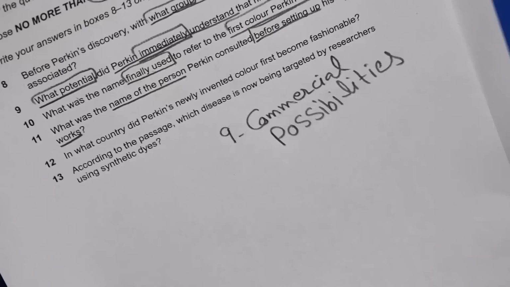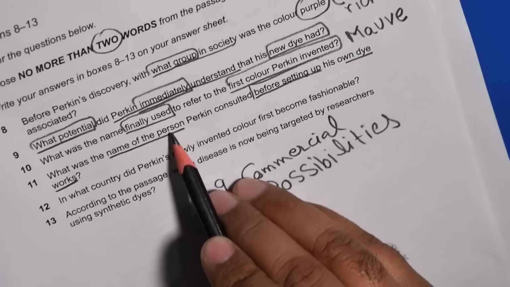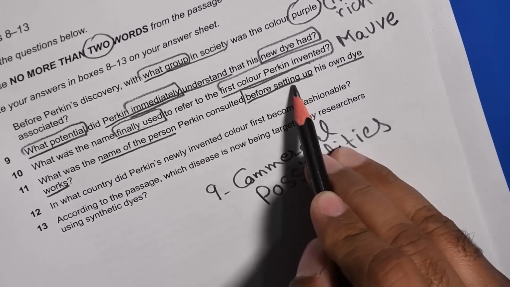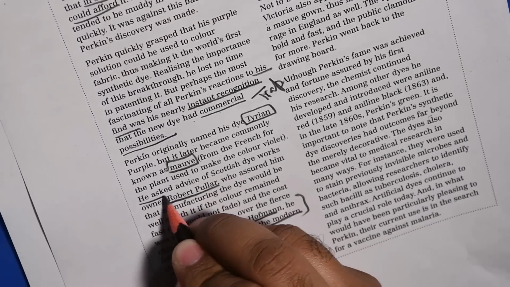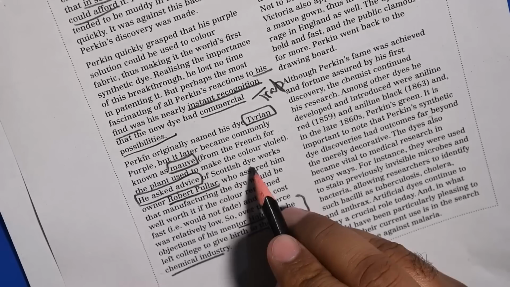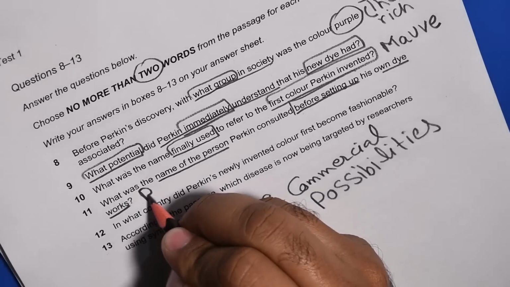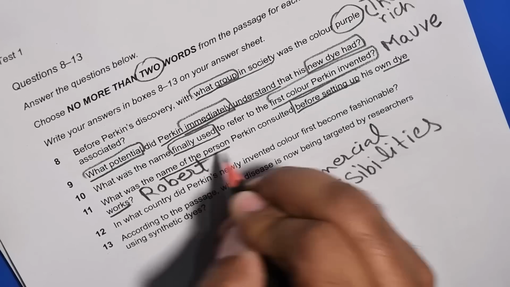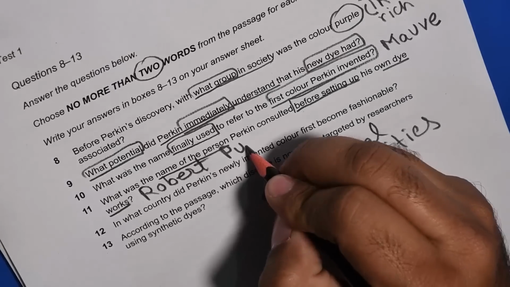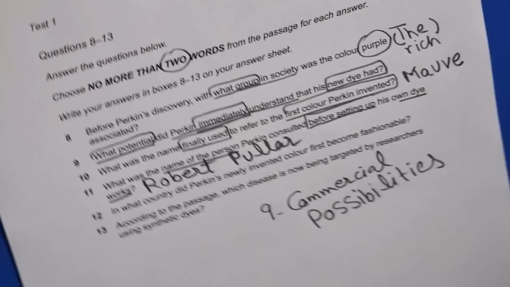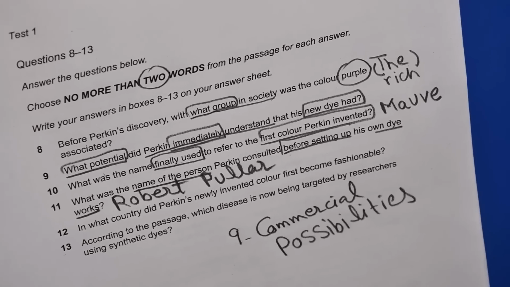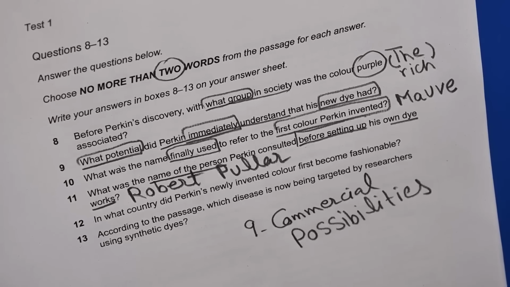So see that, what's the question? What was the name of the person Perkin consulted before setting up his own dye works? He consulted, and there they say he asked advice and consulted. That's the same thing. Of Scottish dye worker Robert Puller. So the answer is Robert Puller. R-O-B-E-R-T, Robert, P-U-L-L-A-R. I think I'm right. Yes, exactly. Okay, so far so good. See, when you find the answers, you feel happy, and this gives you confidence.